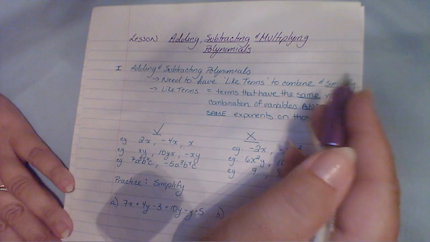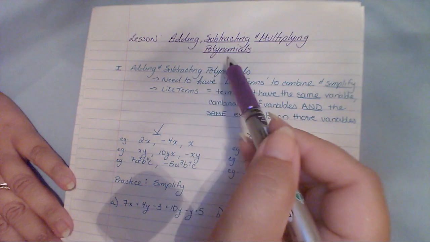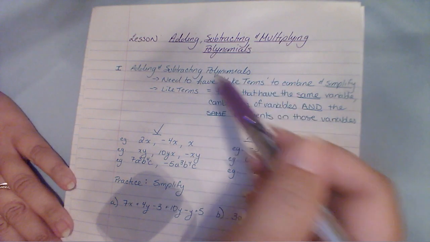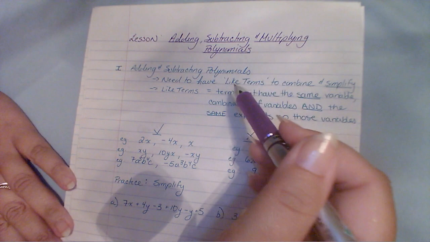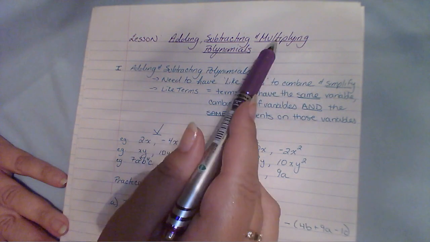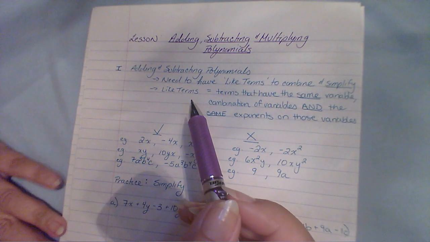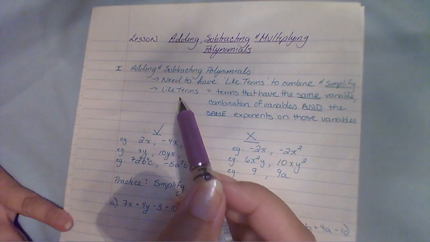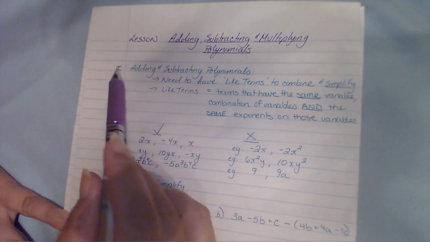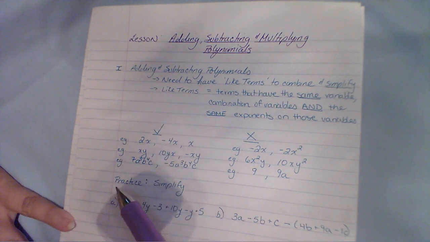So I'm going to be going over adding, subtracting, and multiplying polynomials, which is basically the foundation of algebra here. And before we get to the multiplying, I'm going to go over a little bit of adding and subtracting, just to make sure that you don't confuse the different processes. So section 1, adding and subtracting polynomials.